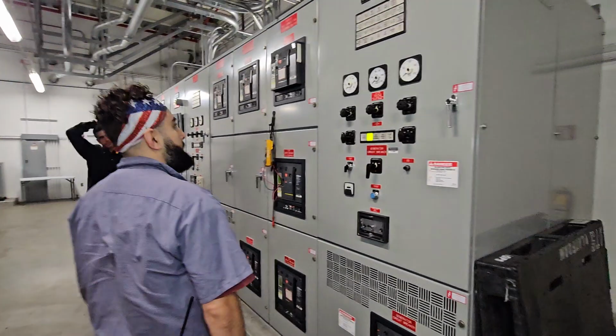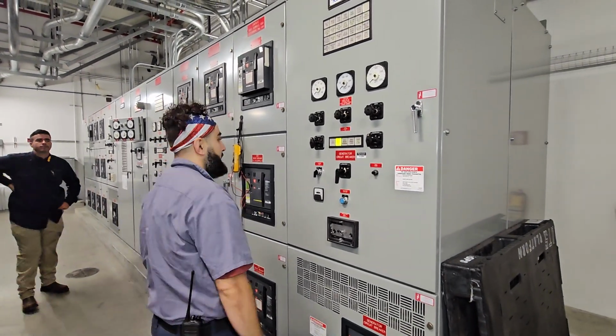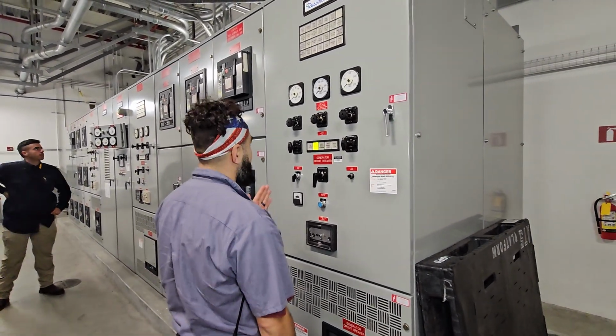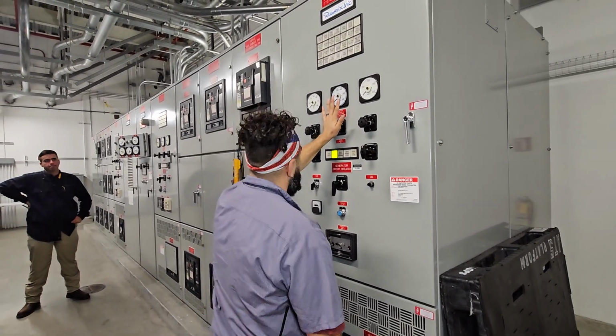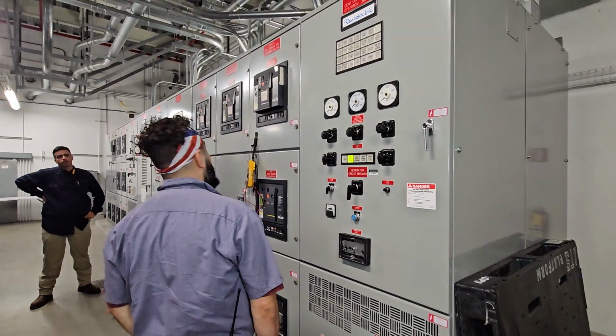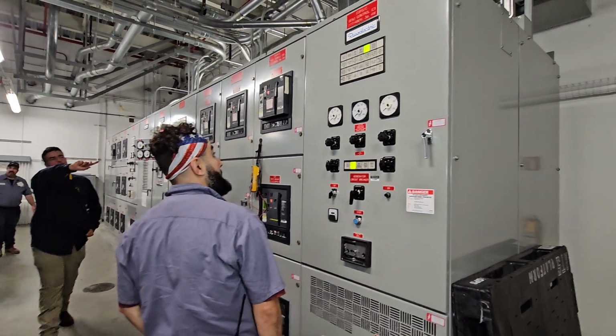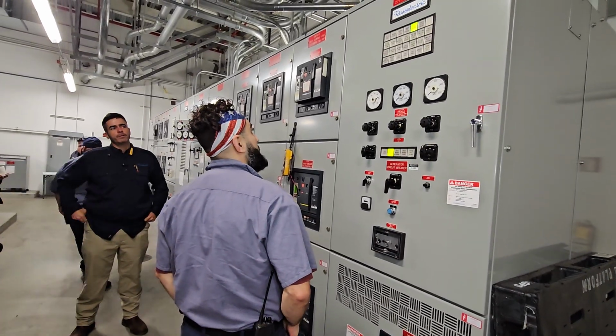Let's try to close that one to the bus. I gotta put that one in run first, though, right? It doesn't matter. You can do either one. I have to switch this to run, right? Mm-hmm. And then you want to watch the gauges and the voltage. Make sure that you're already on a stable 480. You know what I mean?